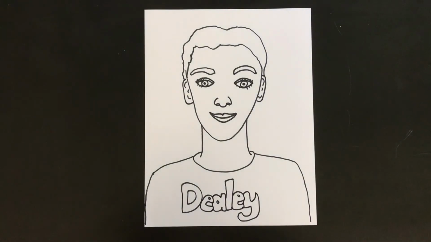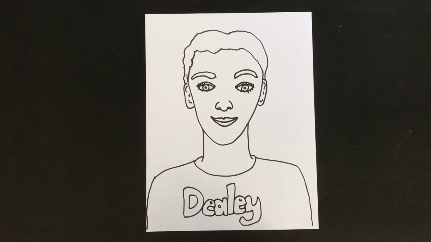Now, once your portrait is finished, you can feel free to add colors or patterns or designs and make it unique to you. Remember, the thing about a self-portrait is it should look like you, but it should also tell people a little bit about who you are. So think about how you can use colors, lines, and patterns to finish your portrait and show people exactly who you are. That'll be it.